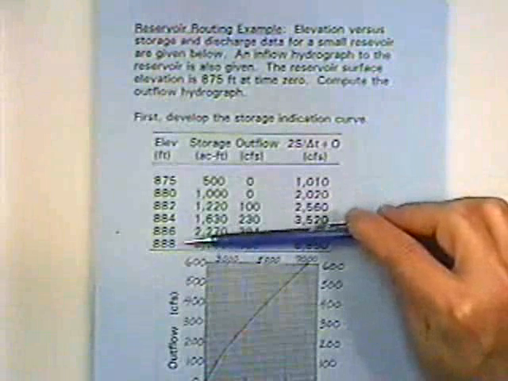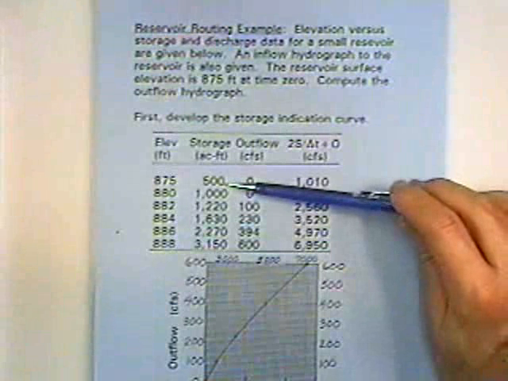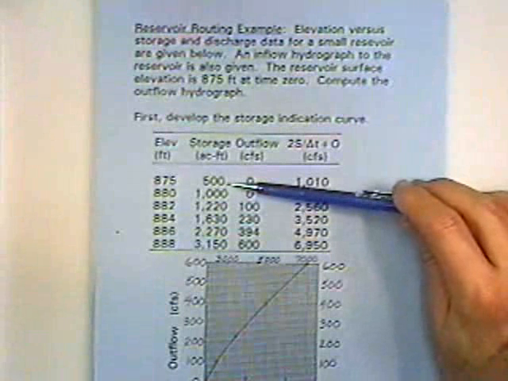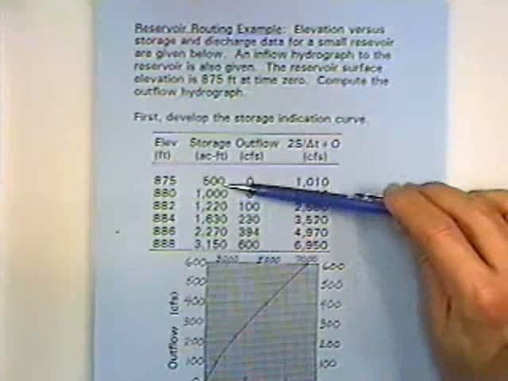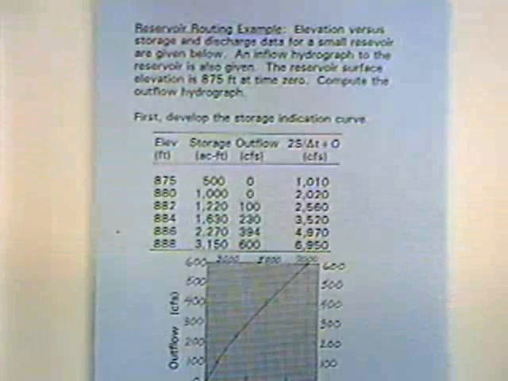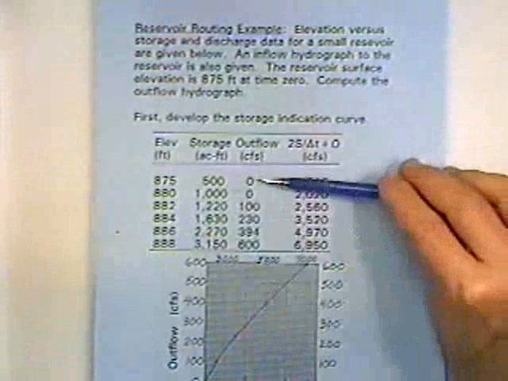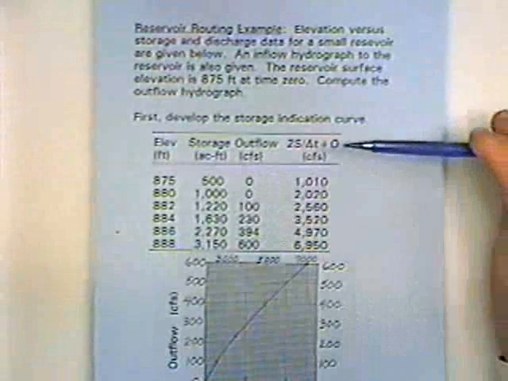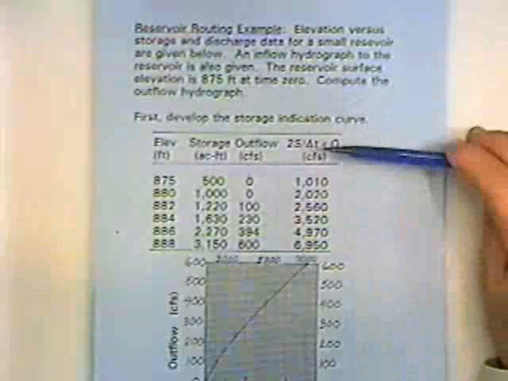If we've got a topographic map, for any given elevation, by computing volumes using contour intervals and planimetering the area enclosed within contours, we can get the storage, the storage volume below any given elevation. And then doing the hydraulics of the outlet structures for any given elevation, we can get outflow. This is S, storage, that's O, outflow.